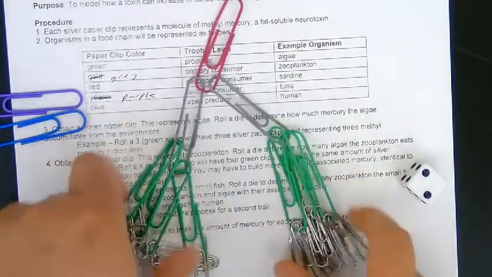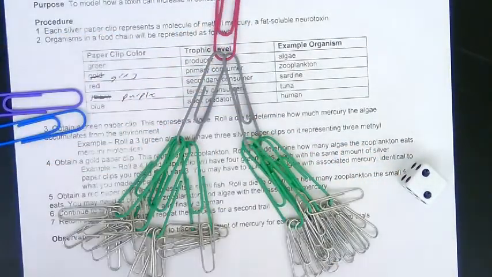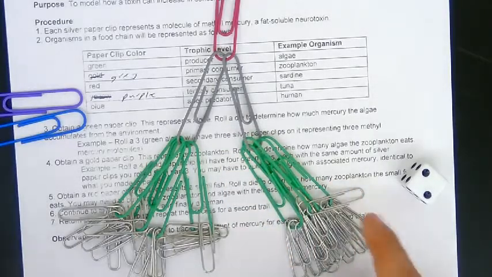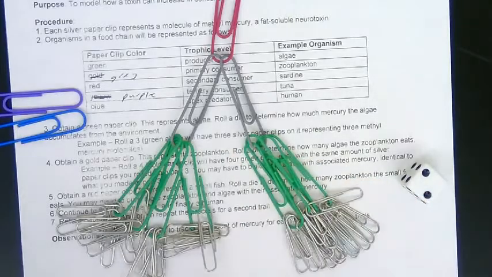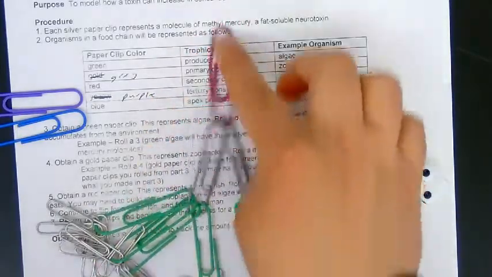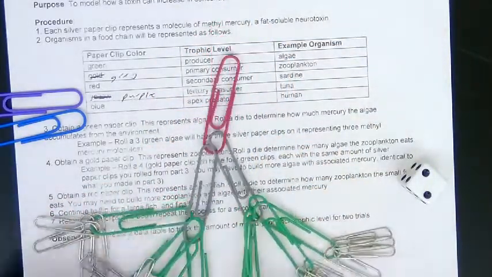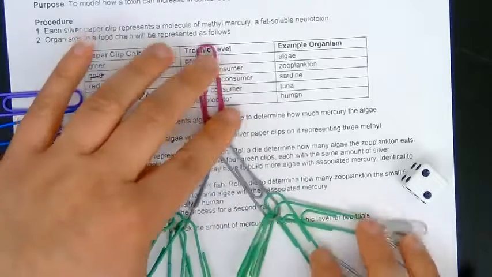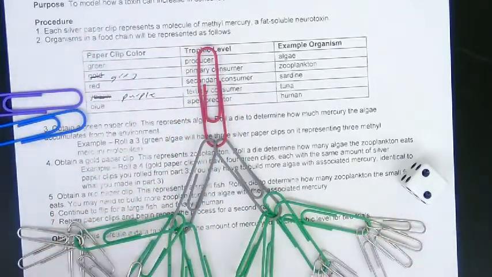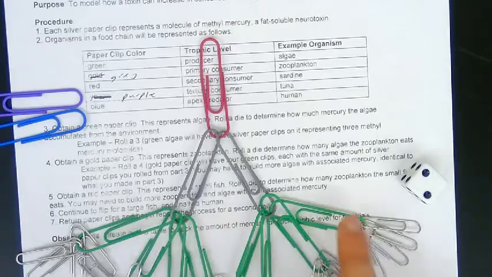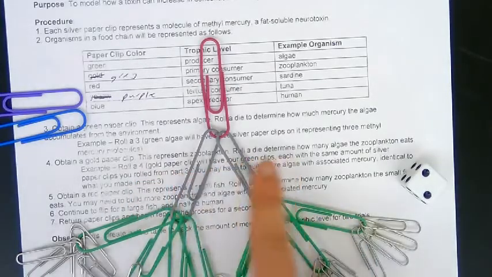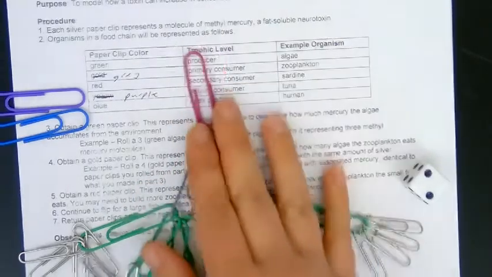Now the sardine has eaten 2 zooplankton, each of which had ingested 16 units of mercury. So this is 16 plus 16, or 32 units of mercury that this sardine is then eating. And we're starting to create, you can kind of spread it out here and see your trophic pyramid a little bit. So this is your producer, primary consumer, secondary consumer.